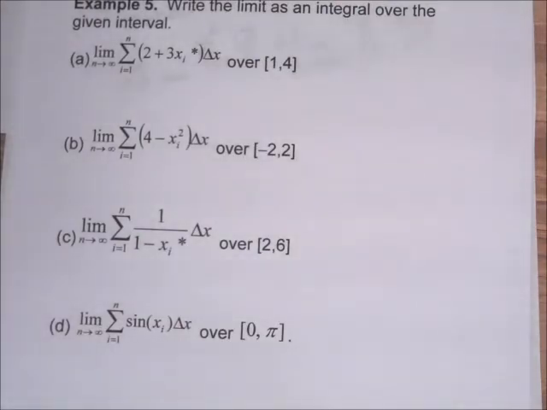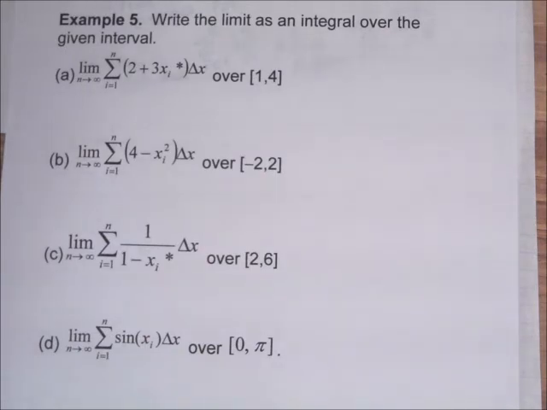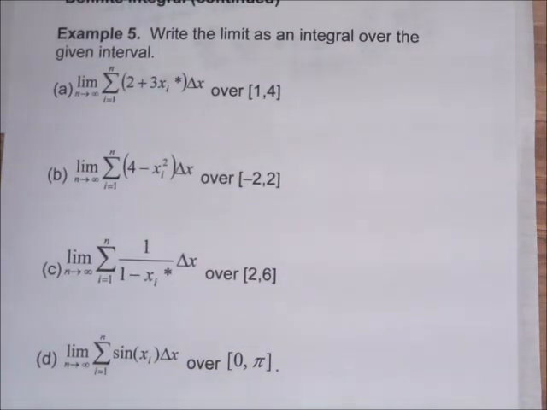Okay, some more examples here. Here we're given a limit, and we want to express it as an integral. So we're just applying this definition in reverse.